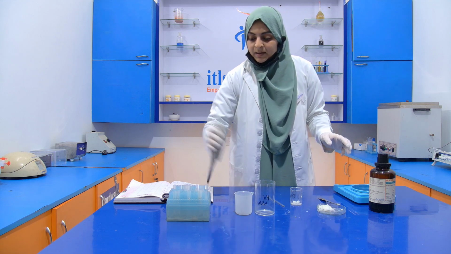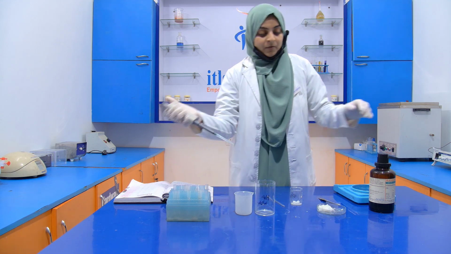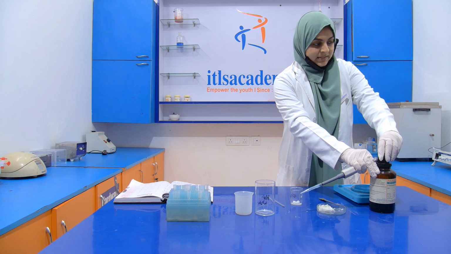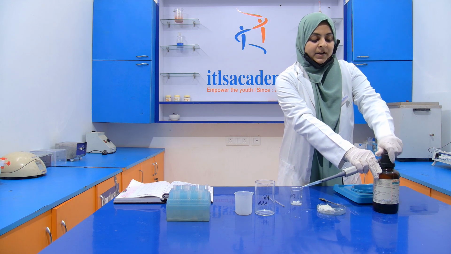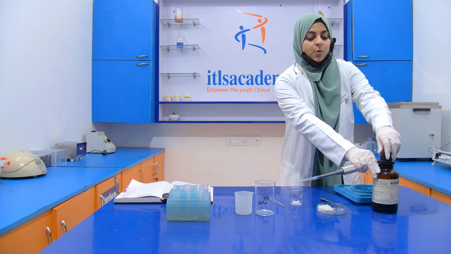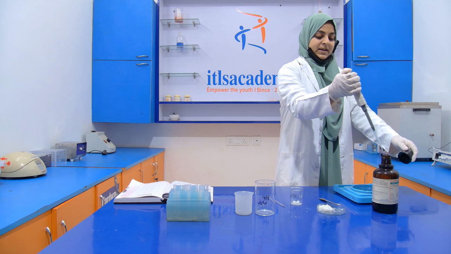Now with the help of this micropipette, we have to add 3 ml of the sample. Sorry, 3 ml of that concentrated HCl. Avoid inhaling the fumes of the HCl.